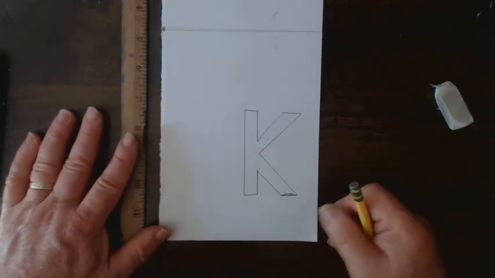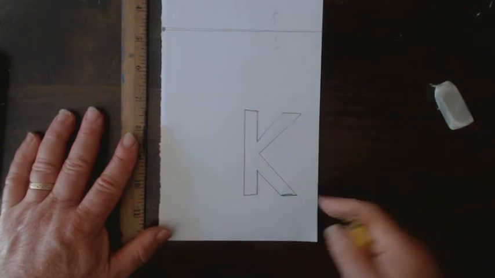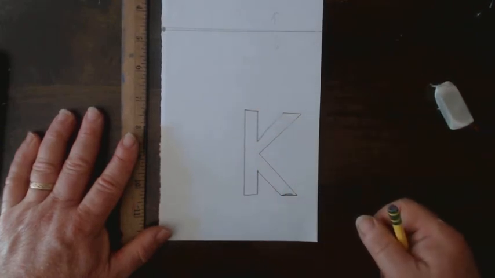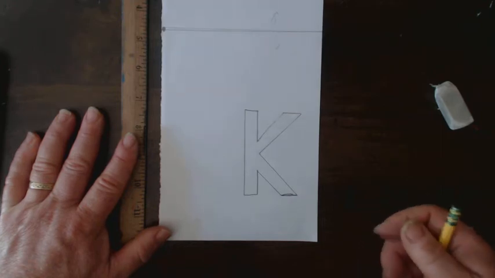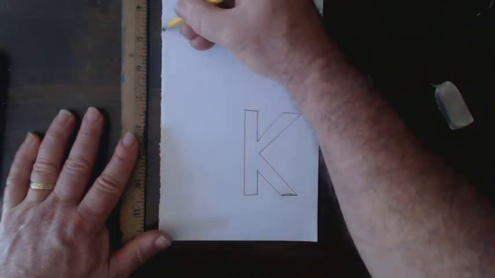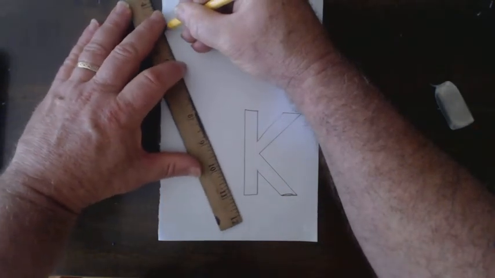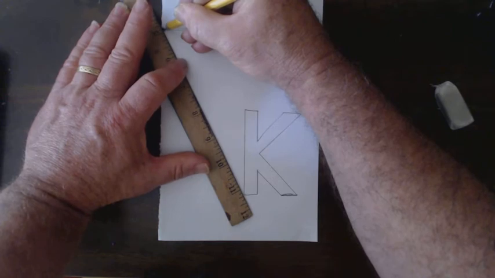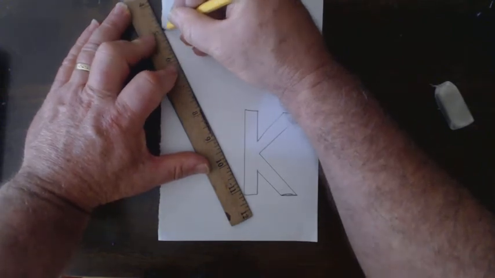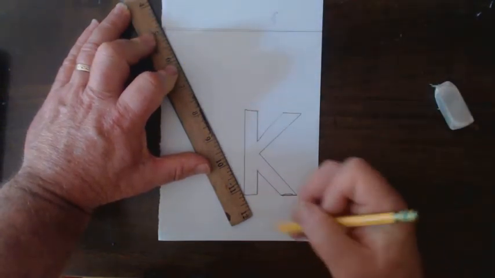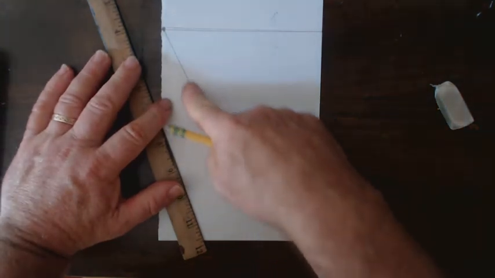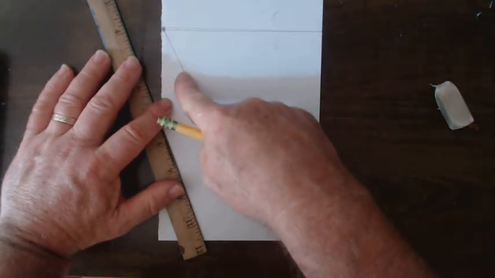Next we have our bubble letter K. We're ready to put in the lines and angles to create the illusion that it's three-dimensional. I'm going to put my pencil on my vanishing point, my ruler on my pencil, and pivot till I hit that lower corner of that leg of the K. I'm going to draw a line straight down to it. Draw lightly. Most of this will get erased.